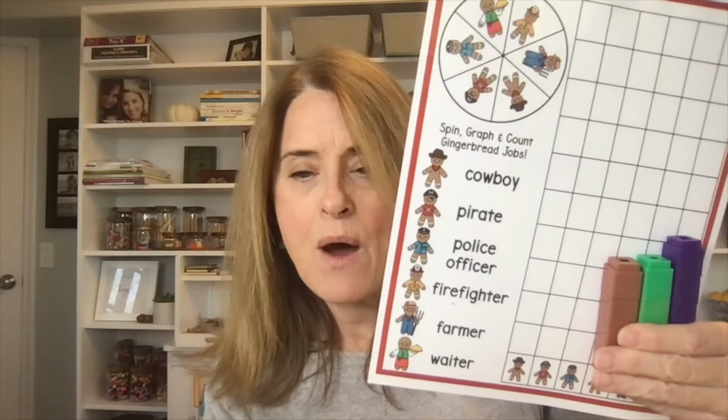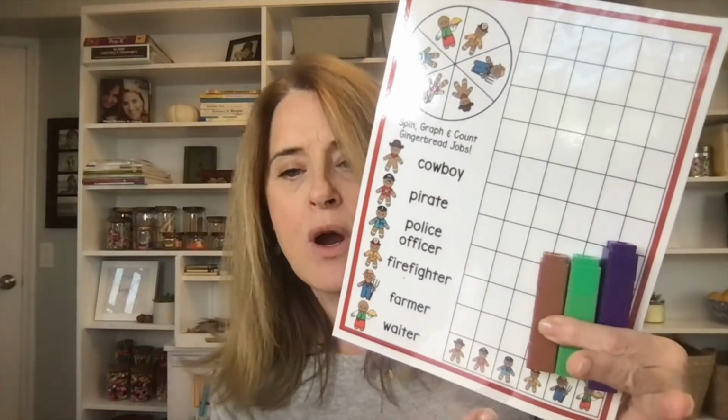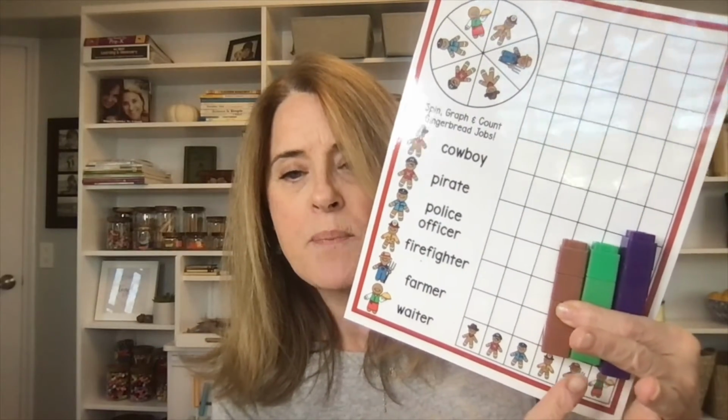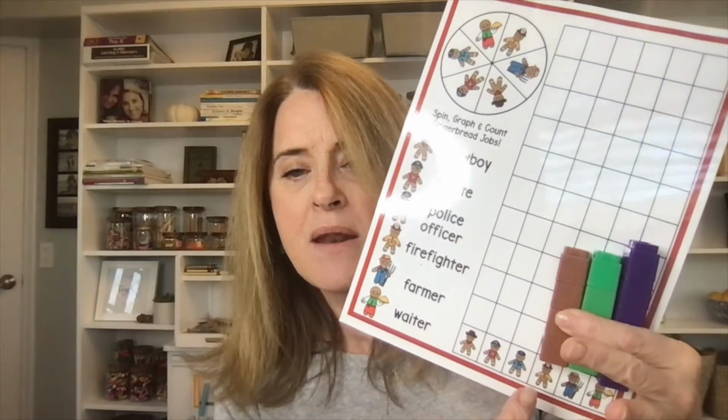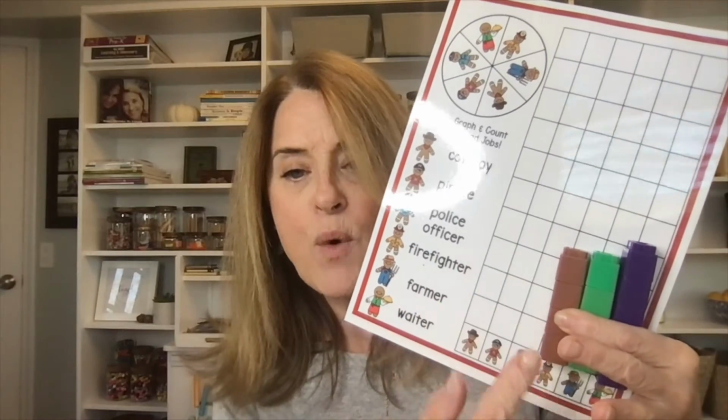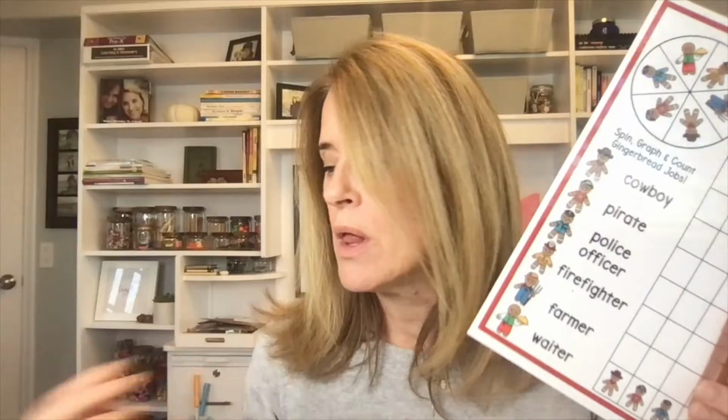And like right now I've got, oh, which one has more? The waiter has more, but look, the farmer and the fireman, they all have 1, 2, 3, 4. They're the same, they're equal. So we can use a lot of math language with this game, and the kids really love it.